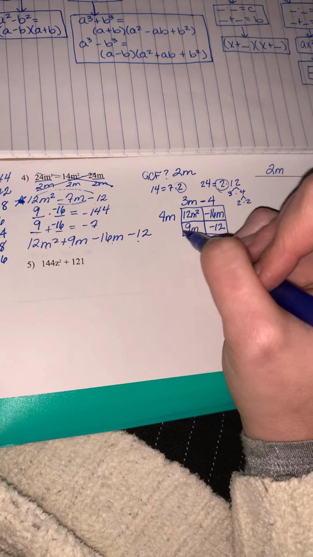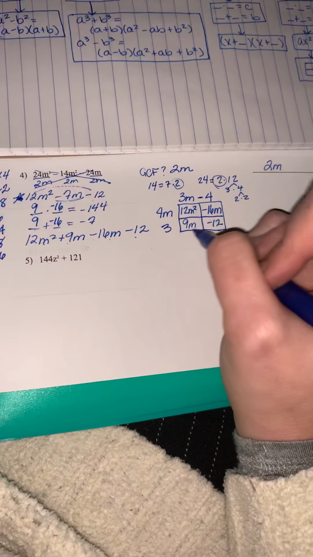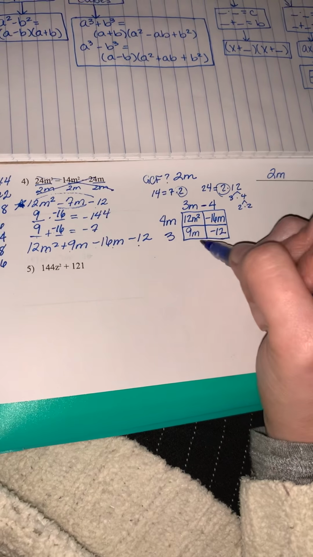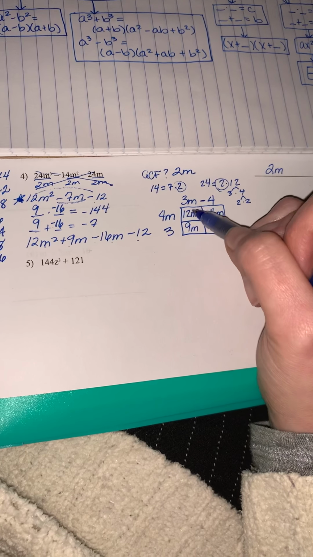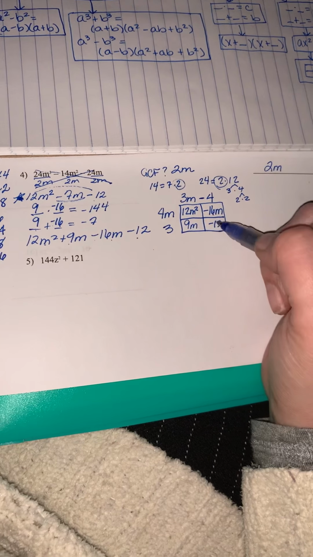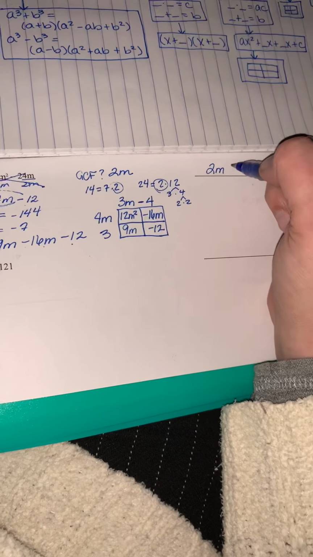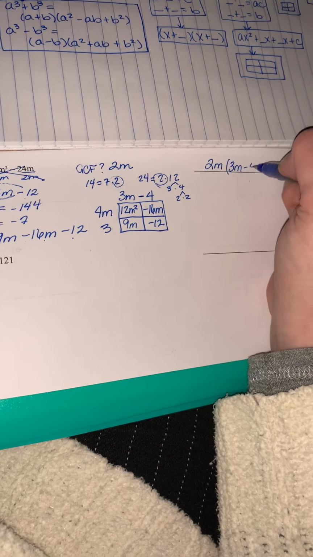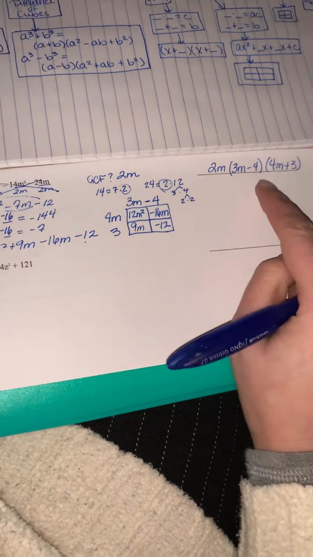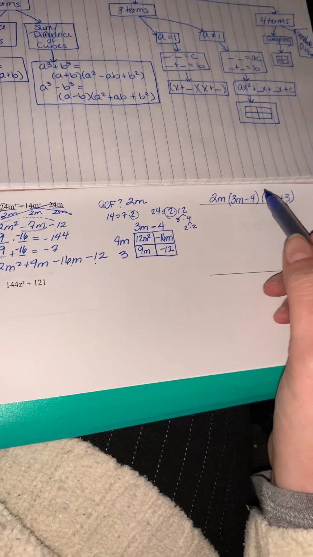All right, and then here, that's going to be a 9 and a 12 is 3. And that does make negative 12 now. Okay. Let's check. 3 times 4, yeah, m squared. 3 is 9m, negative 16m, negative 12, yep. So then I leave my 2m, that's for my GCF. And then 3m minus 4, and 4m plus 3. And it doesn't matter which one you put first, the side one or the top one. I kind of switch back and forth, I think, actually. So, okay.